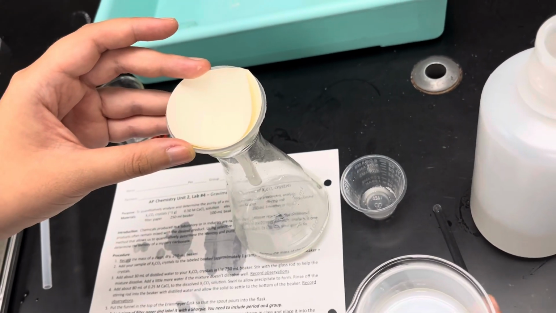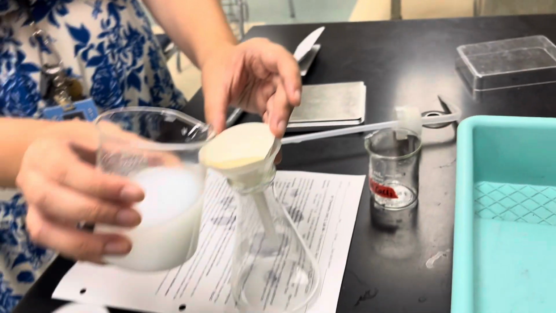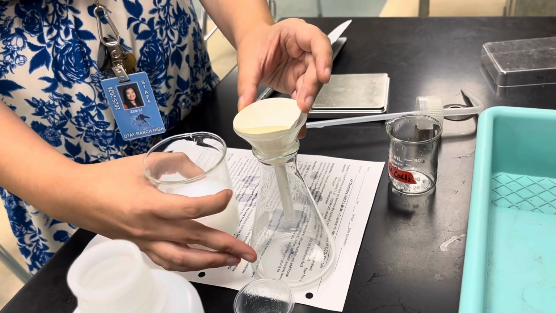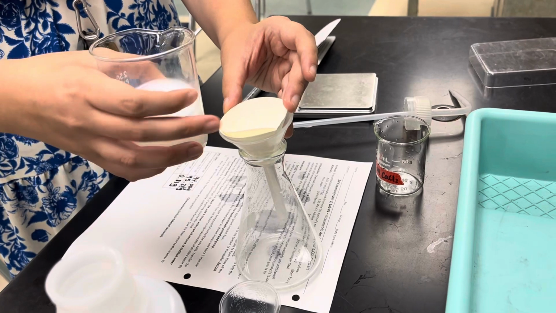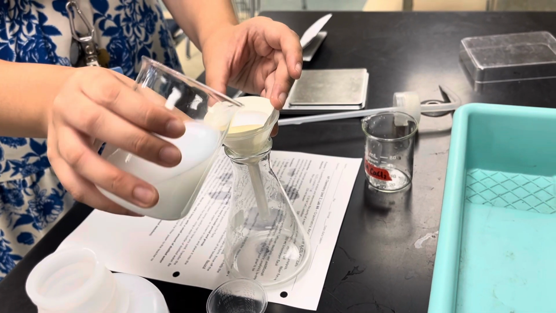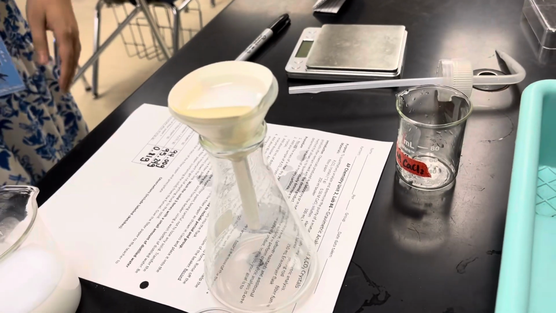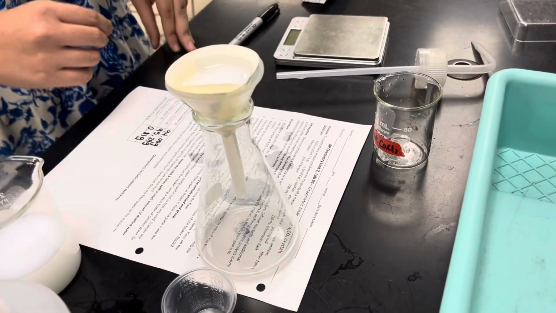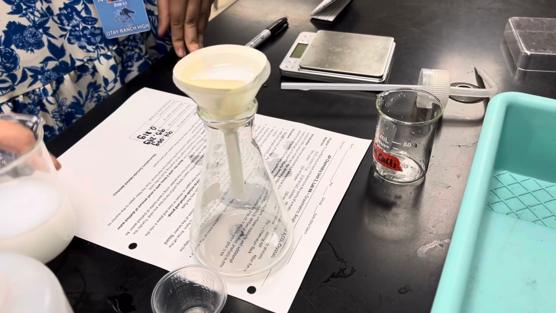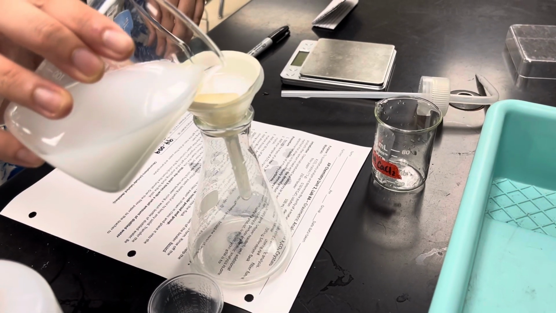Now we're going to pour all of the solution into the funnel. So you should be expecting the bottom to be colorless and the top to catch all of the white chalk that we made. So we're gonna go ahead and pour it. And you can see it's gonna take a very long time for it to filter because it needs to get rid of all of the precipitate on the top.